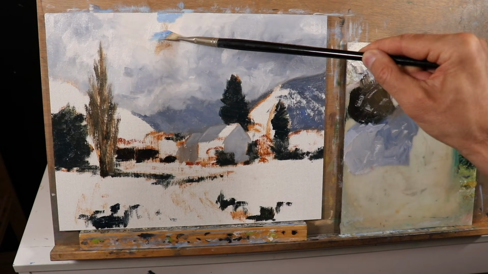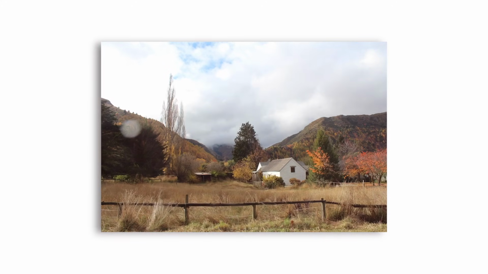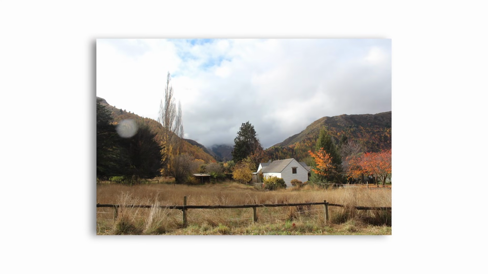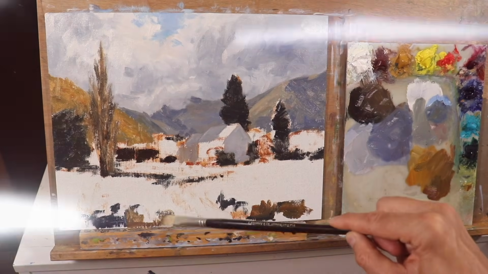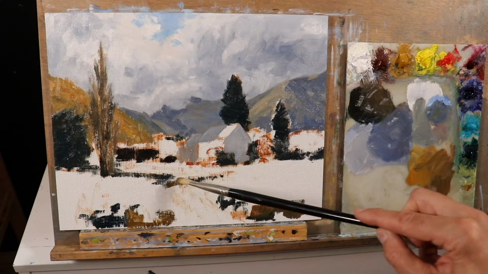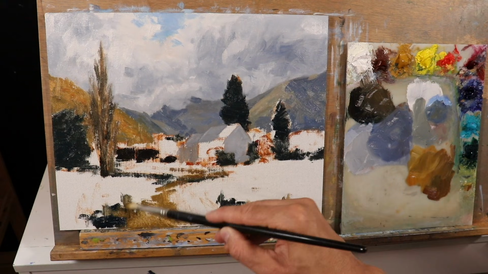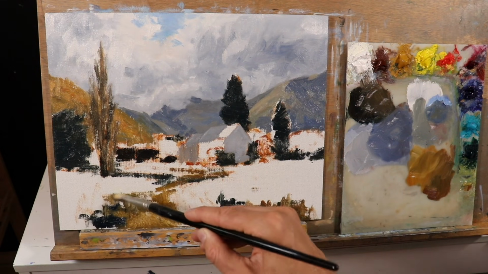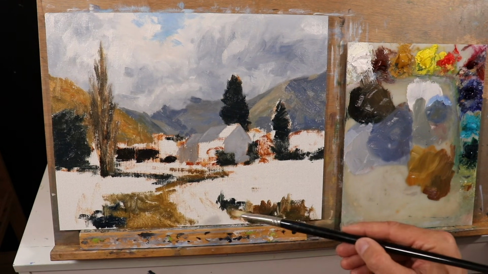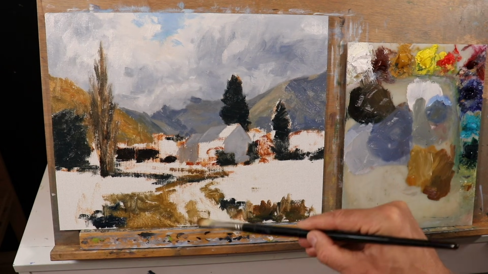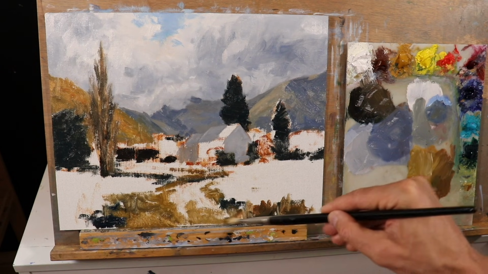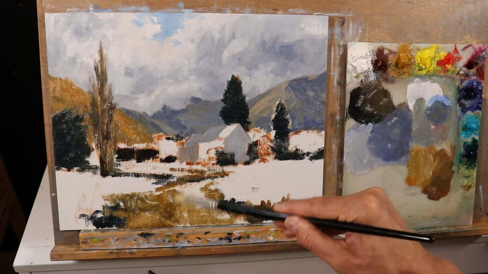Now this is quite a dramatic scene. It was autumn. The scene is inspired by a place called Arrowtown, which is in the South Island of New Zealand, and it was an autumn day, and we'd had quite a bit of wind and rain, and the clouds were shrouding the mountains. Now the cool thing about painting these autumn scenes is you can create some really atmospheric paintings with lots of mood and drama. So great stuff. I love painting these types of landscapes.